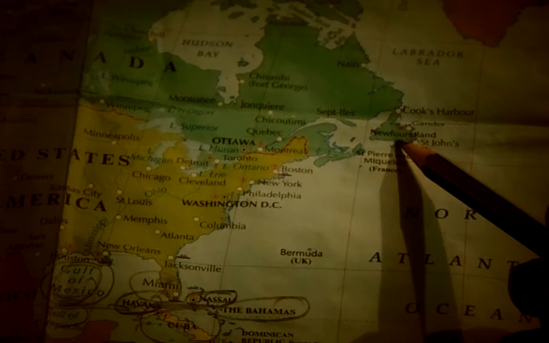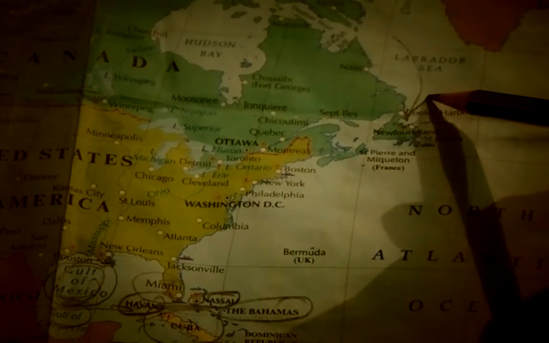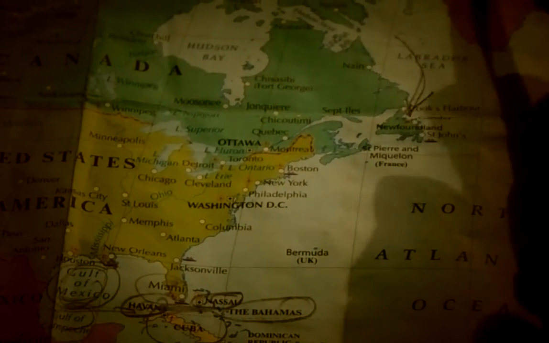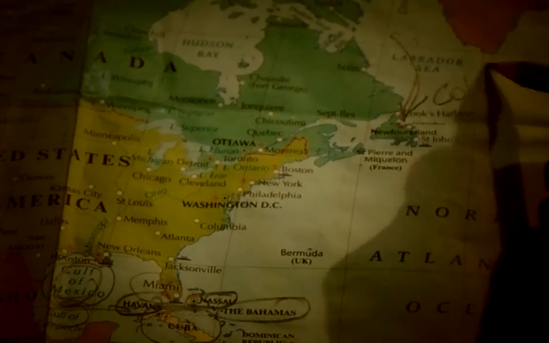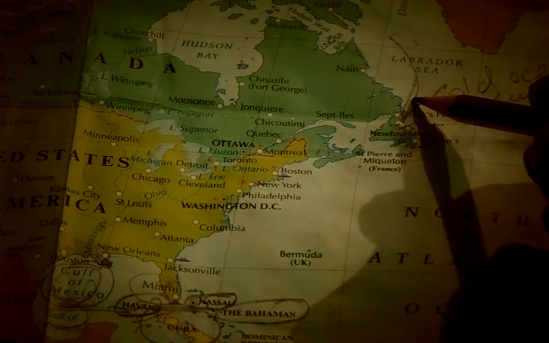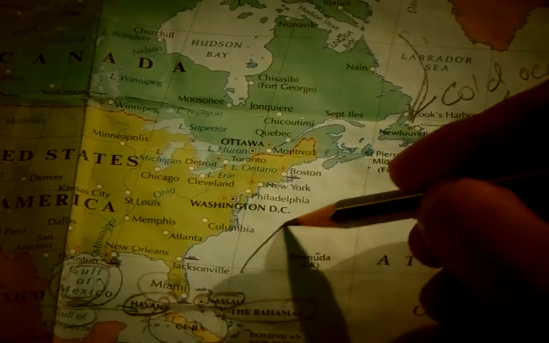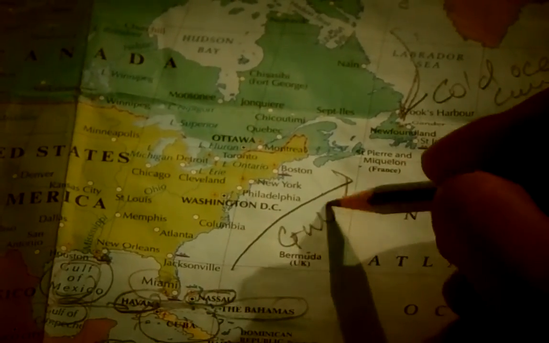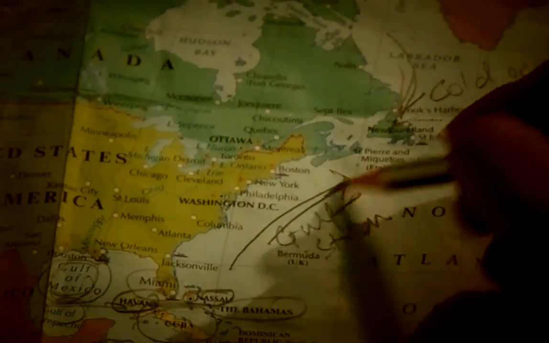And why? Because we are seeing that two currents are there. One is coming from the Labrador Sea, coming from your north, that is the Arctic Ocean. So it is your cold ocean current, and that is called your Labrador current. And the other current that is coming is called your Gulf Stream. So this Gulf Stream and Labrador current meet at this point.